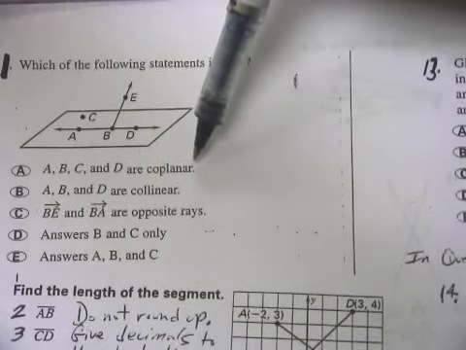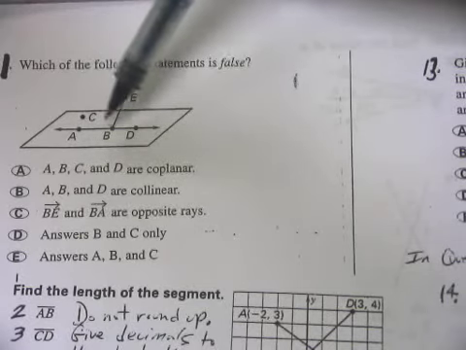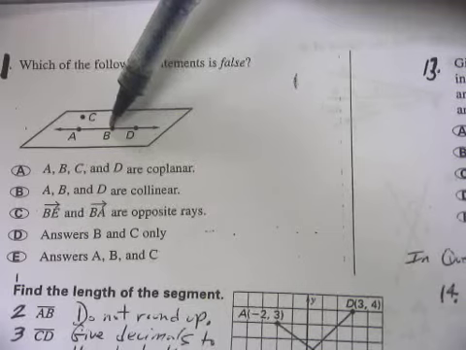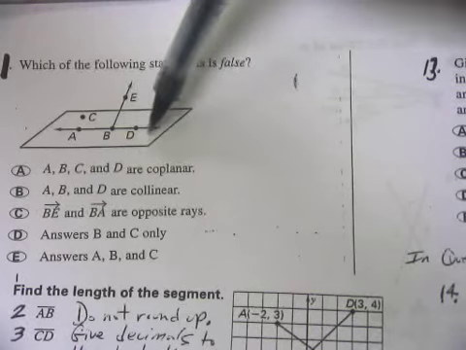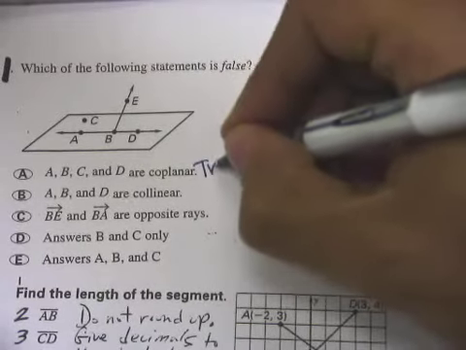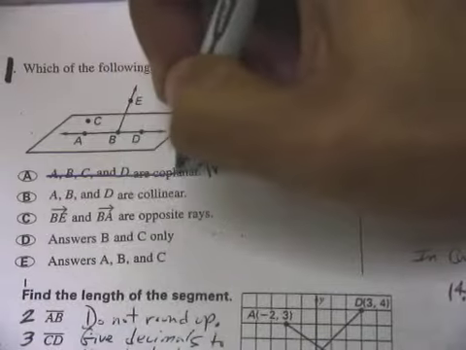Choice A, B, C, and D are coplanar. Well, let's take a look here. I have A, B, C, and D. And are they all coplanar? The answer is yes. So this is true. So that can't be my answer.